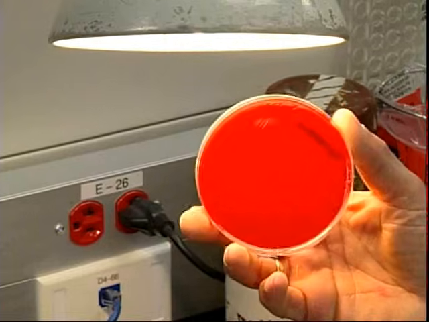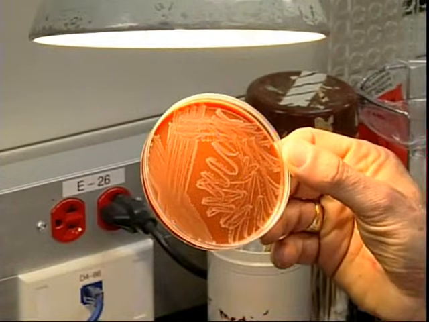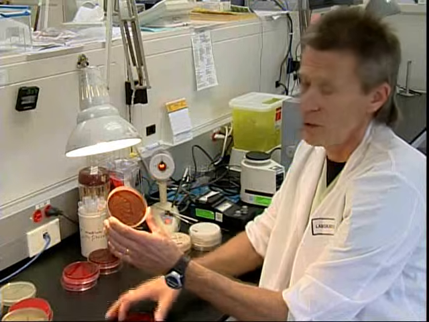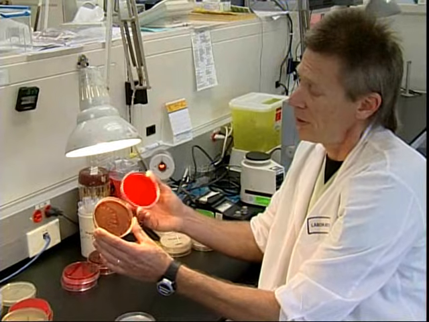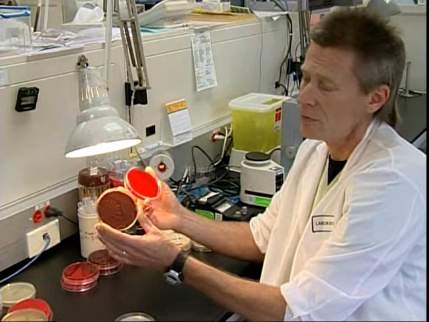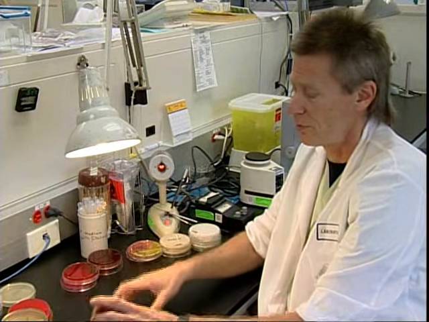If we just used the blood agar plate, we might get something like this: no growth at all. But by incorporating the chocolate plate, which is an enriched plate, it's more nutritious, we will find something like this. The same organism grew on the chocolate, but did not grow on the blood agar. This organism is Haemophilus. It's very fastidious and requires chocolate plates in order to grow.